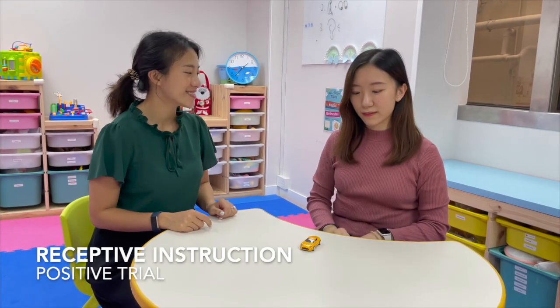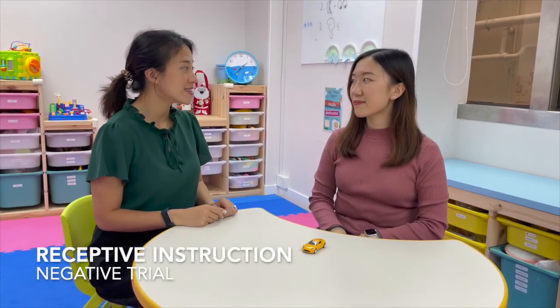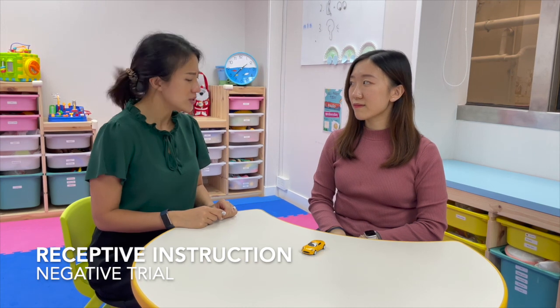Push the car. Yes, you push the car. Push the car. Hey, you didn't push the car.